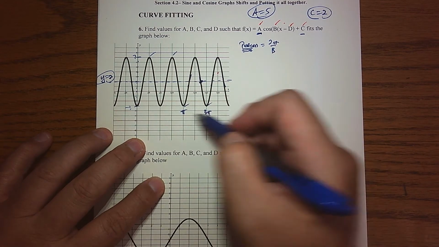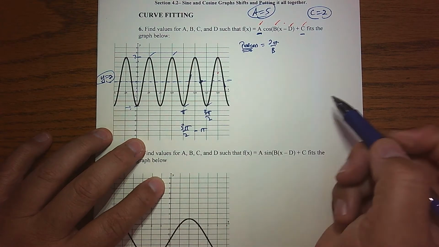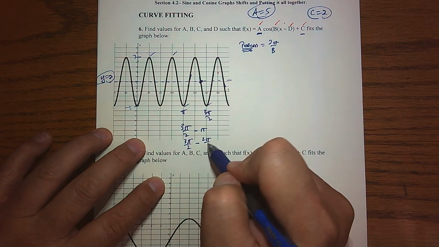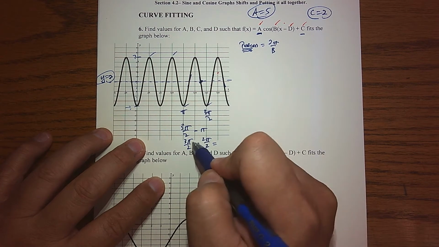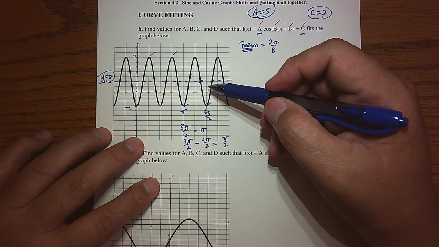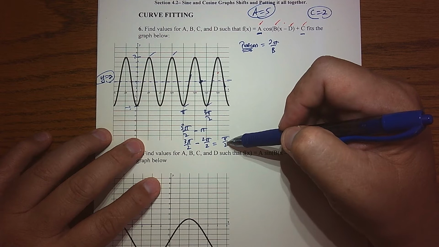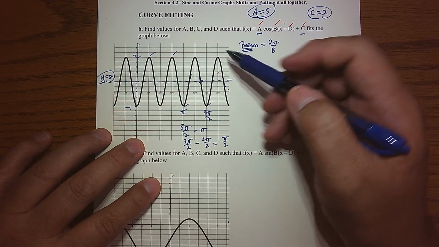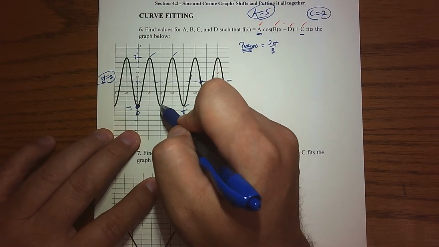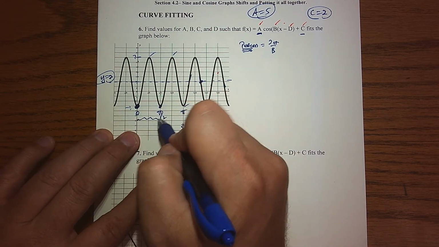To figure out what my new period is, just take those two things and subtract them. So 3 pi over 2 minus pi is the same thing as 3 pi over 2 minus 2 pi over 2, which basically gives us pi over 2. So our new period is basically pi over 2. Again, you could probably see that I did it the hard way there, but notice we're at a peak at 0 here, and then we're at a valley at pi over 2. So you could have just seen it right there as well.